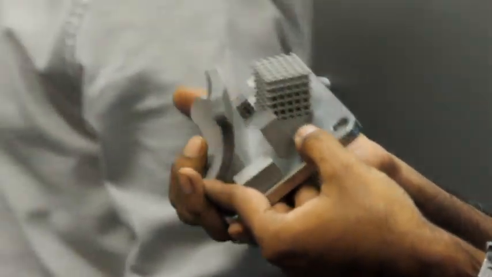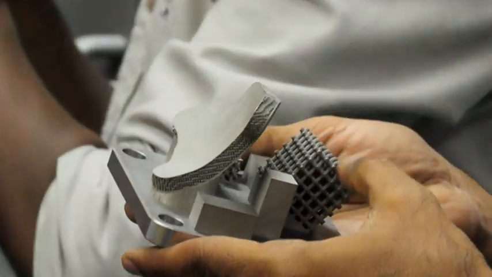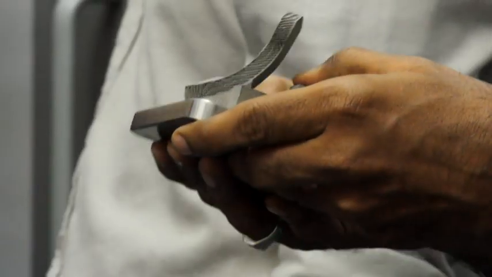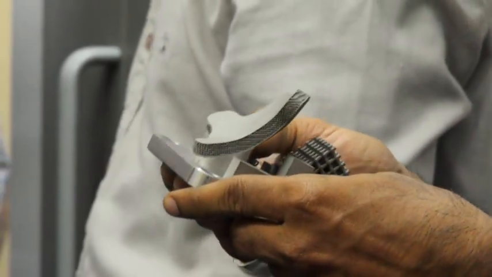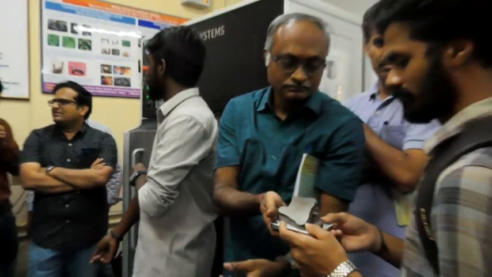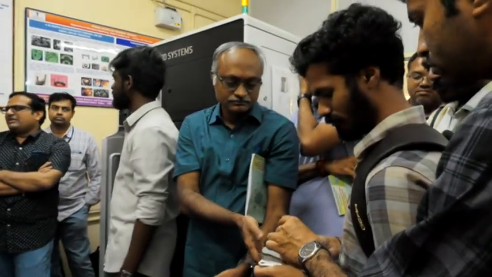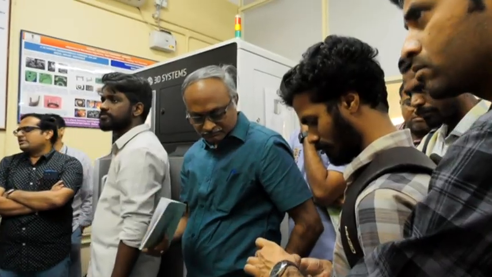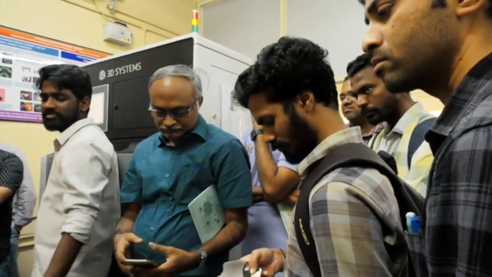It's melting only. It's not sintering. It's melting, kind of fusion, you can say. There is a slight difference, but it's melting. Actually, a lot of names will be there, DMLS and so on. Then there will always be loose powder. We need to blast it off.